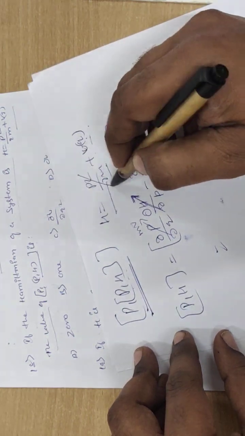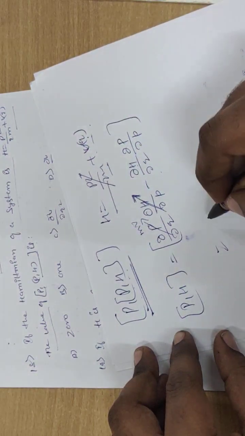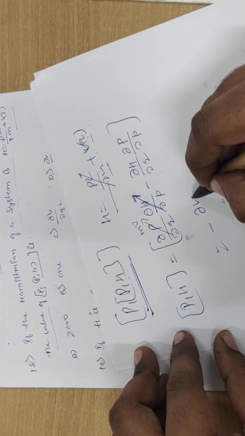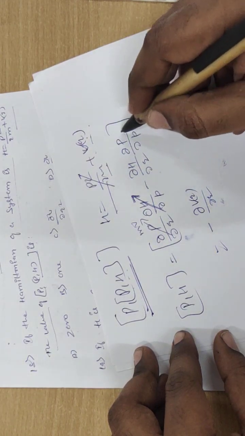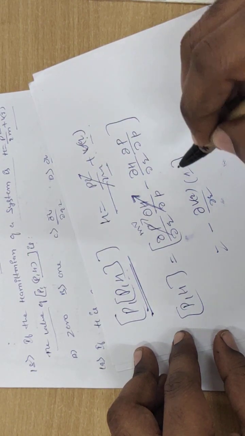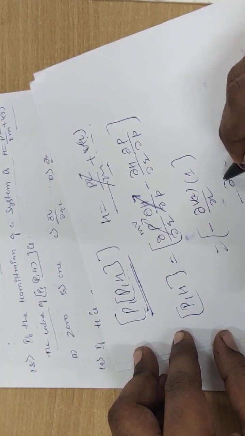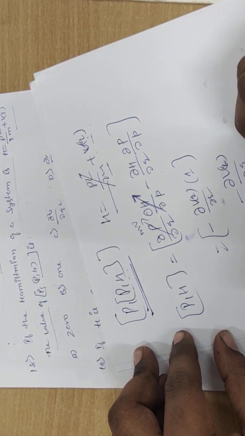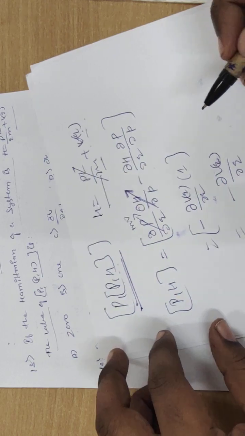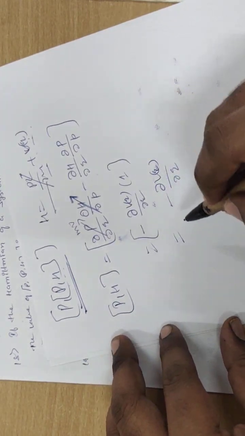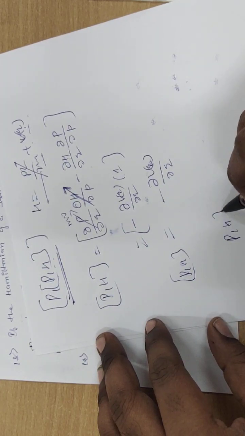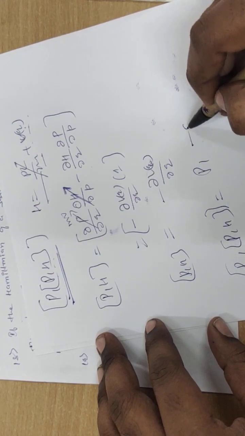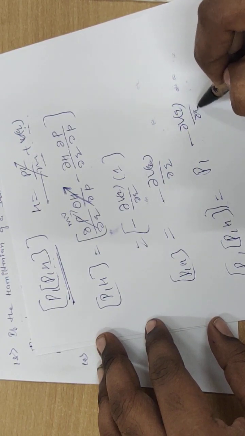So therefore this term will be 0, but this term we can write as minus of dou V(q) by dou q into dou p by dou p, which is 1. So the answer is minus of dou V(q) by dou q. Okay, next, this is [p, H], and again if you take [[p, H], p], it is nothing but [p, minus dou V(q) by dou q].